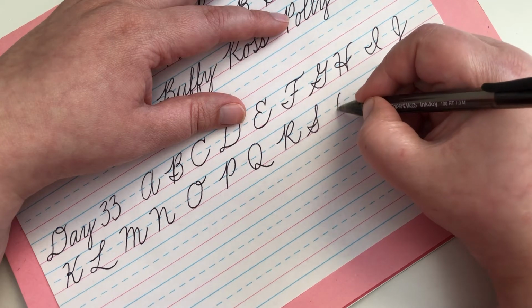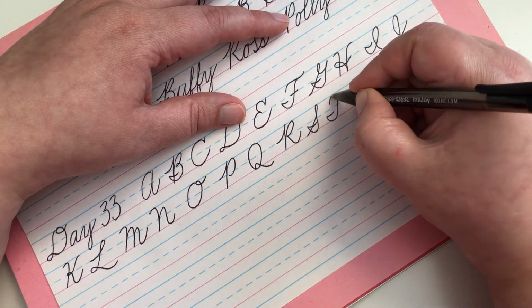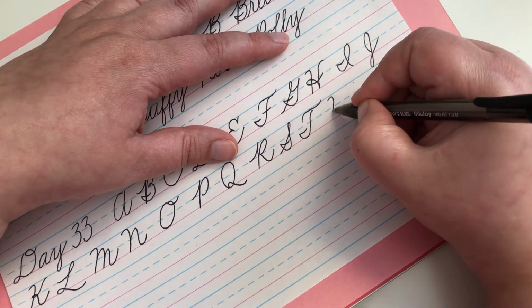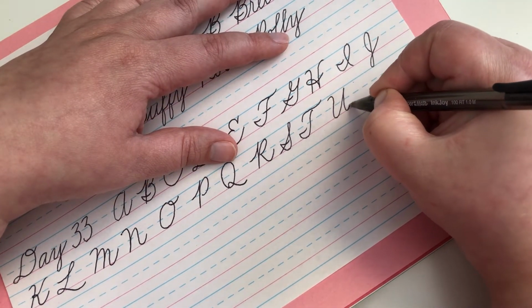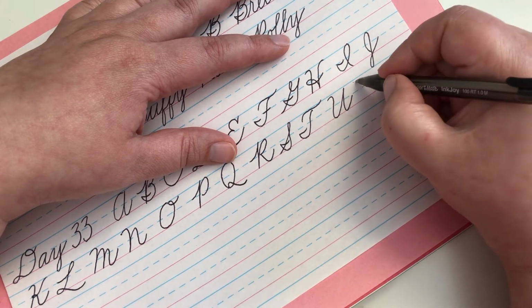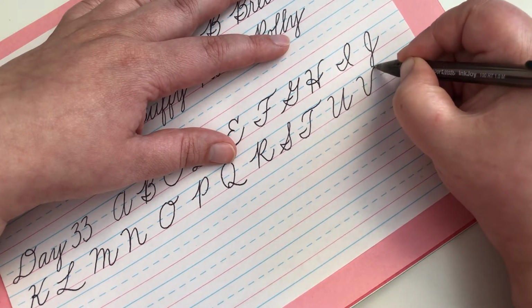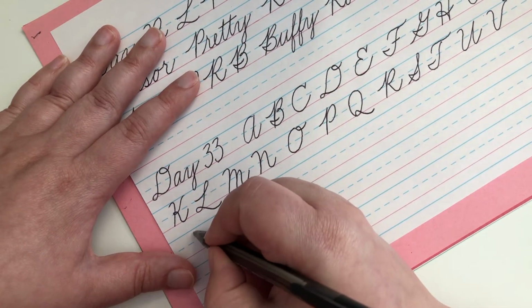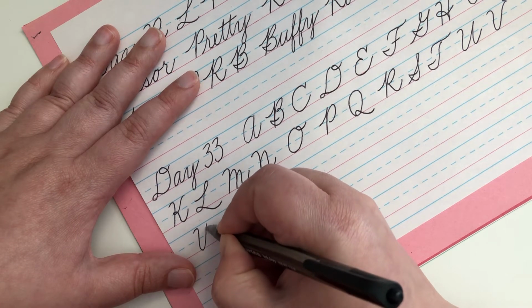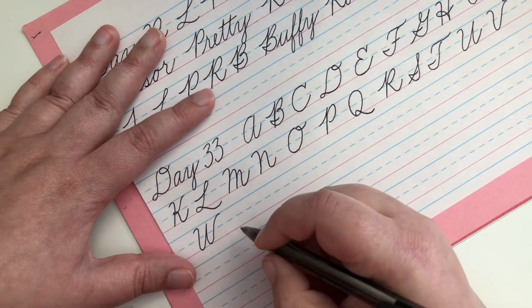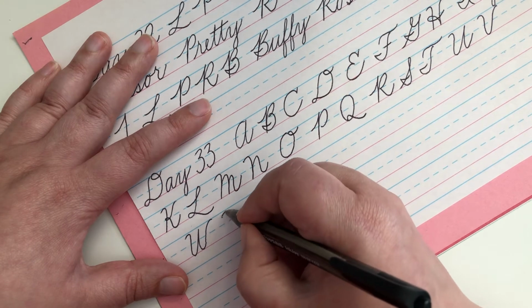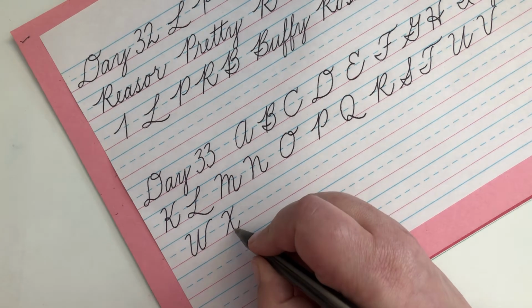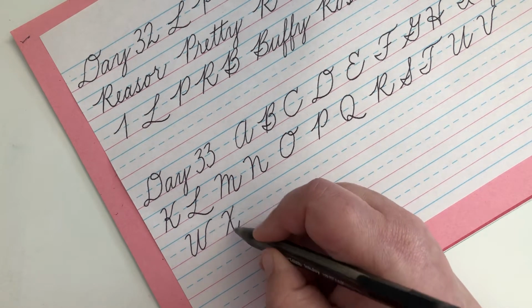T, U, and V, W, X. Remember, this is the only letter where you don't have a slant to it.